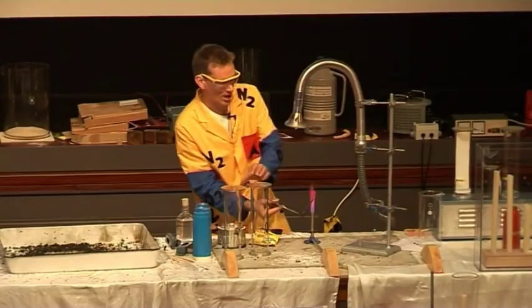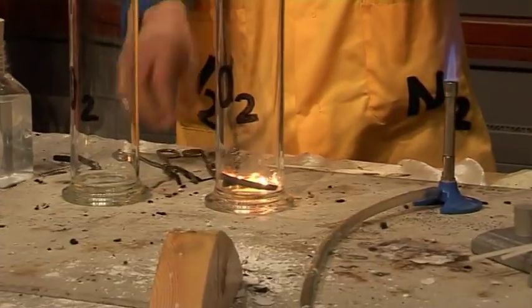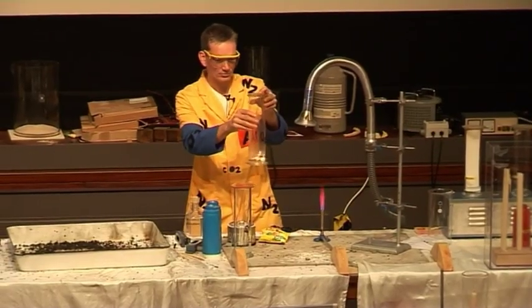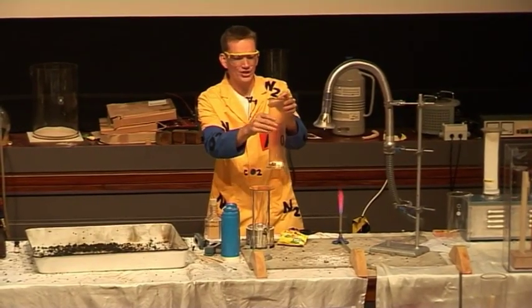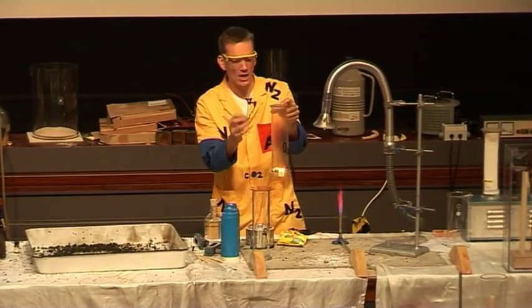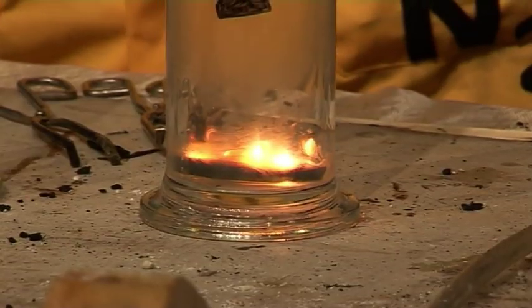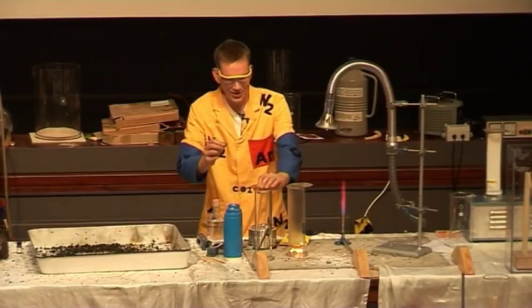Okay, heating up the carbon, and I'm going to pop this into the gas jar, and you can see it's reacting. It's glowing very, very brightly, and this is the carbon reacting with the oxygen in the flask here to form carbon dioxide. Now, we need to heat it up to get the two to react. If I just put in some carbon without heating it, well, nothing really happens at all.